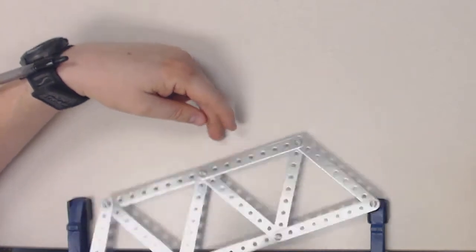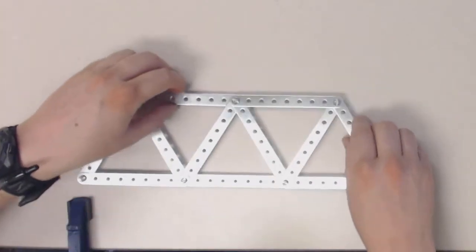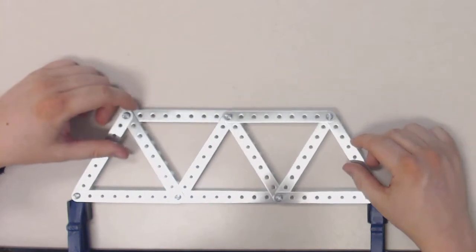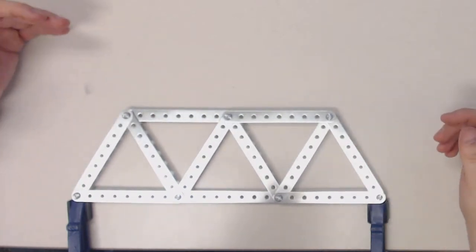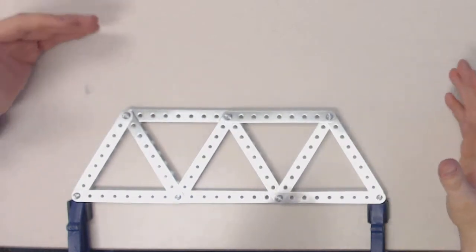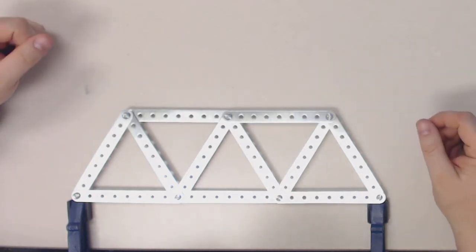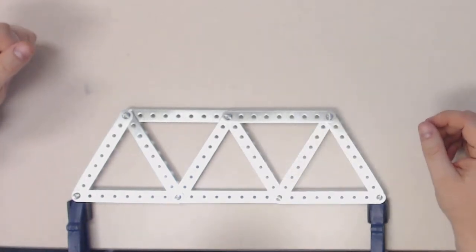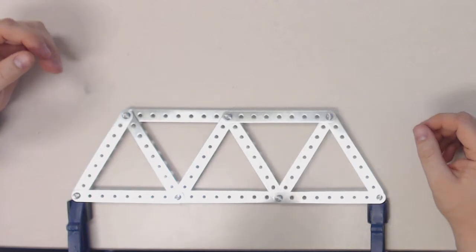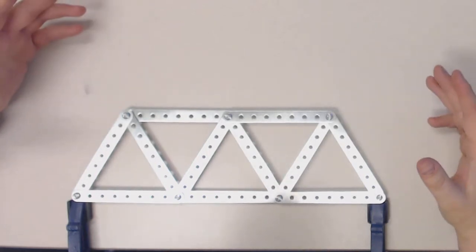Even though this is made up of all individual free members, once I bind them all into a system of triangles, the whole thing becomes rigid.